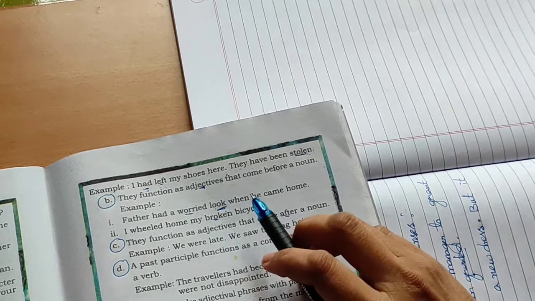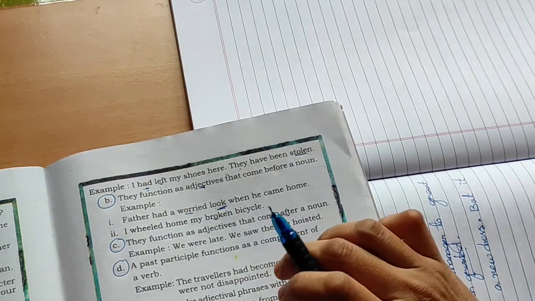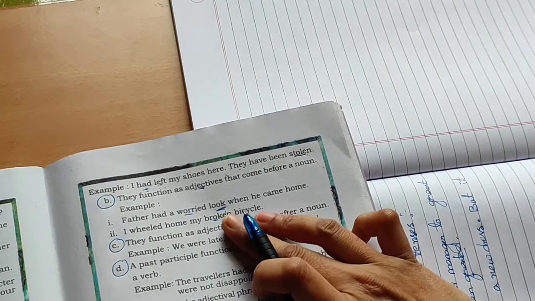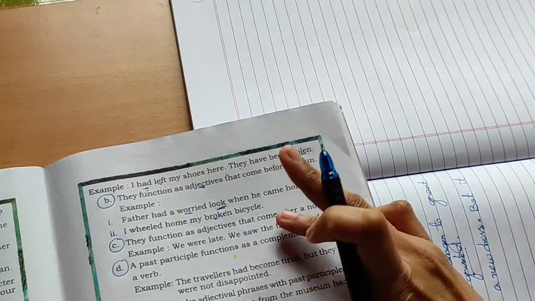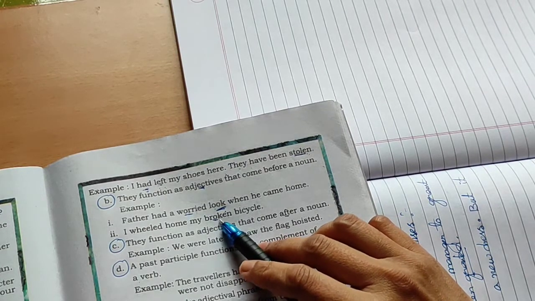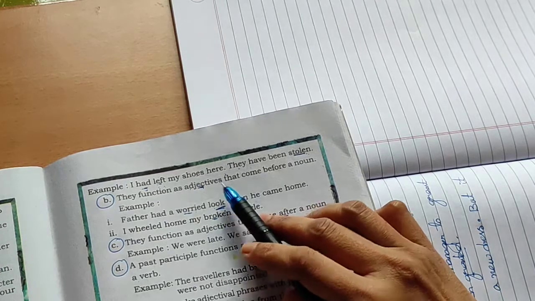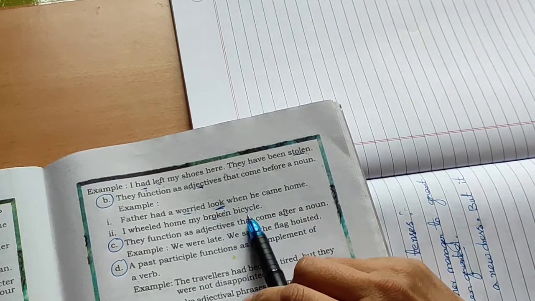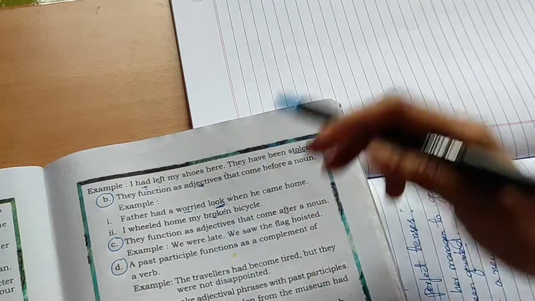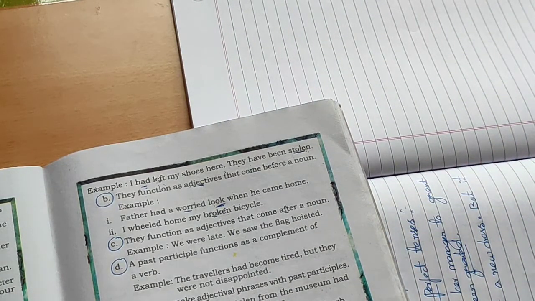Break, broke, broken. Break is the base form of action verb and broke is the past form of the action verb. Broken is the past participle form. Got it? So, past participle form of break is broken, but here it is acting as adjective. So, what type of cycle it is? It is broken cycle.